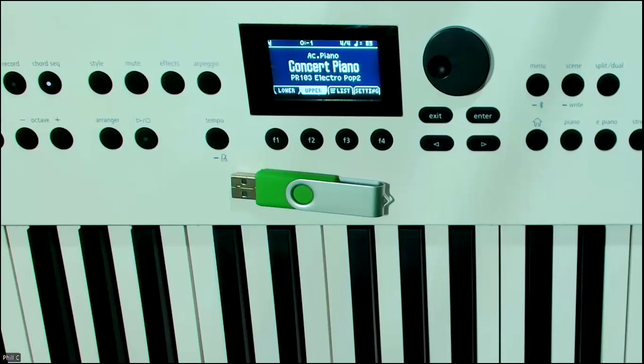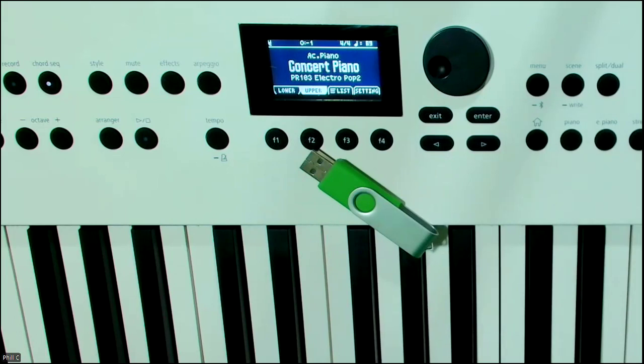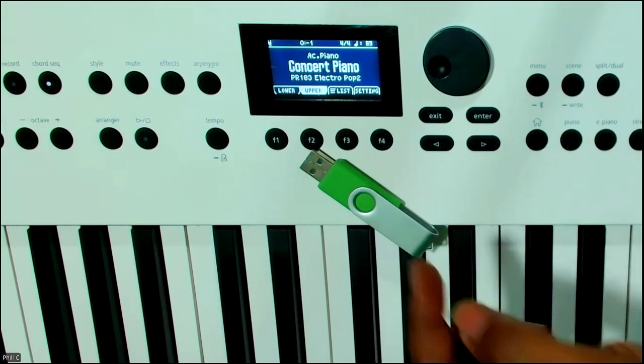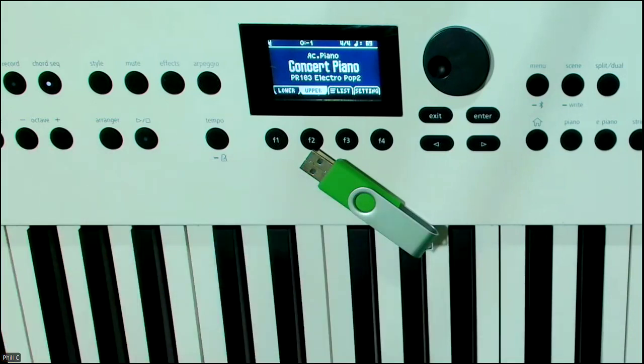How do you get your WAV files from your computer to your USB stick and into your Go Keys 5 so you can play it via the song functionality? I'm going to show you all that today. Let's get started with a WAV file in a non 44.1 kilohertz 16-bit format. Let's go over to the computer screen here.